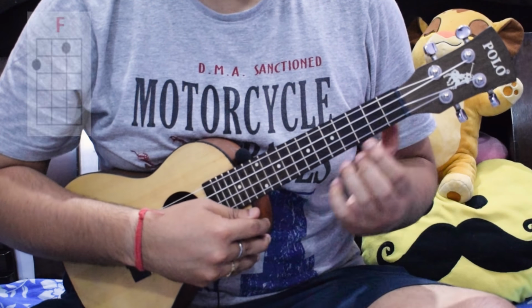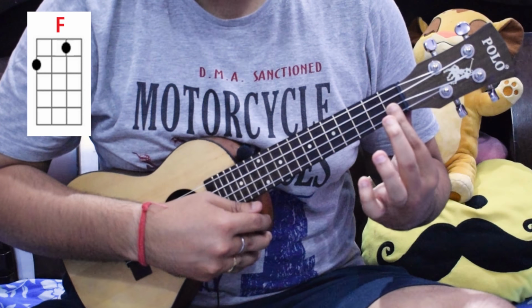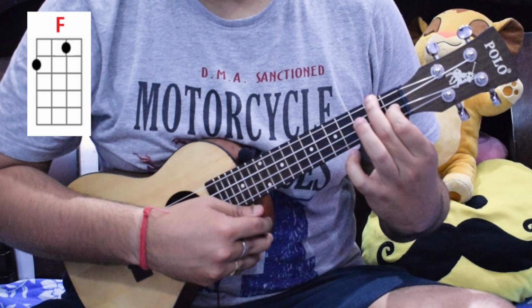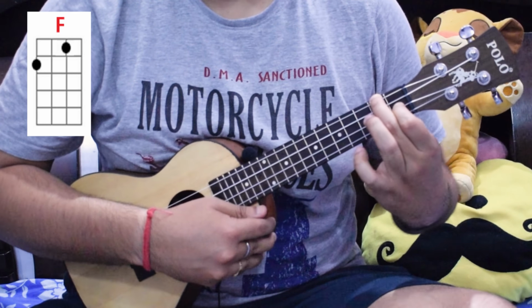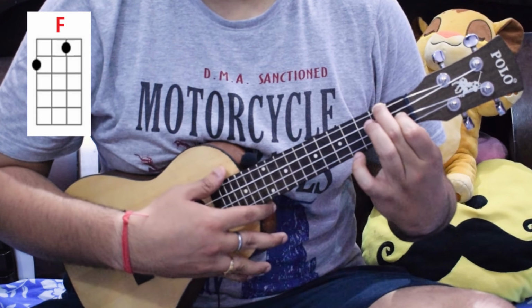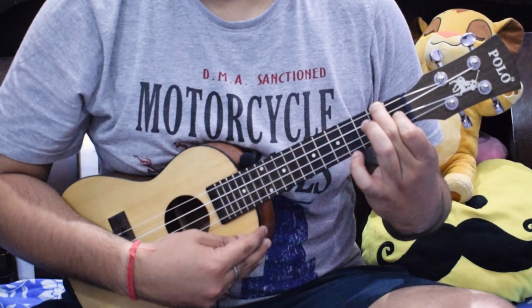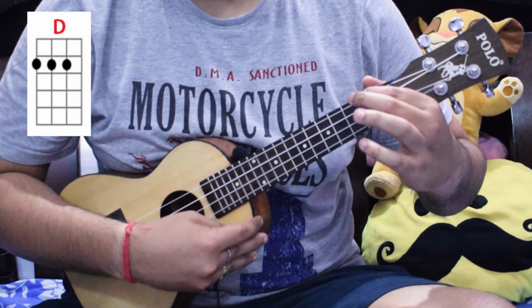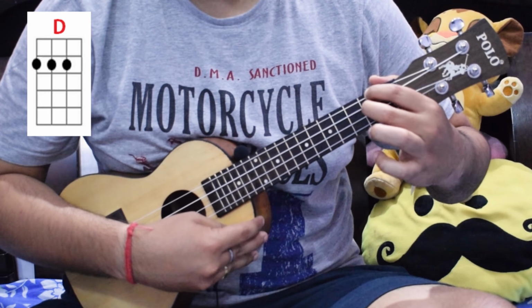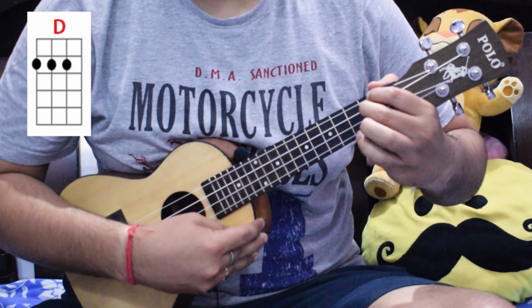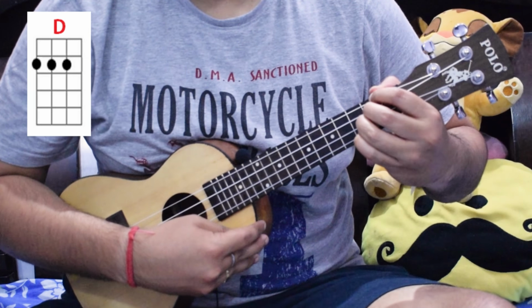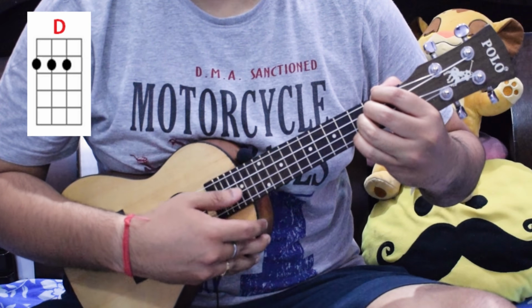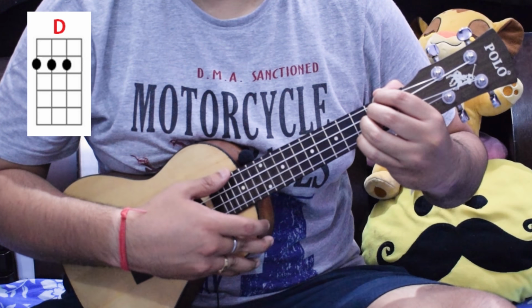To play chord F, you need to place your index finger on 1st fret 2nd string and your middle finger on 2nd fret 4th string, and chord F should sound like this. To play chord D, you need to place your index finger on 2nd fret 4th string, your middle finger on 2nd fret 3rd string and your ring finger on 2nd fret 2nd string, and chord D should sound like this.